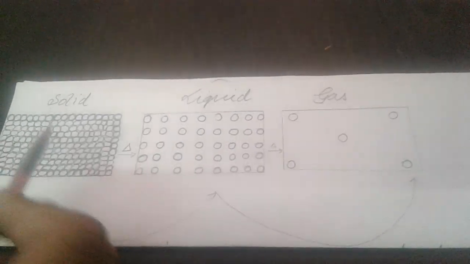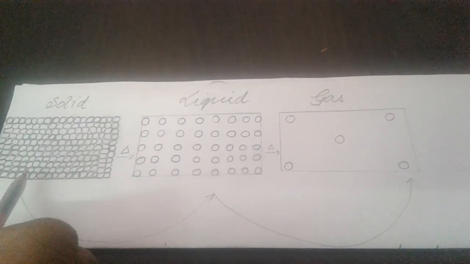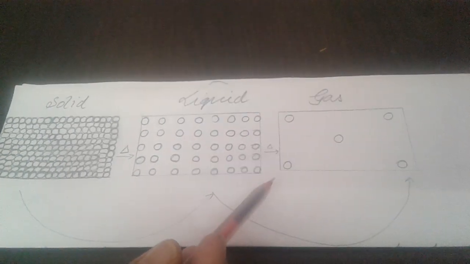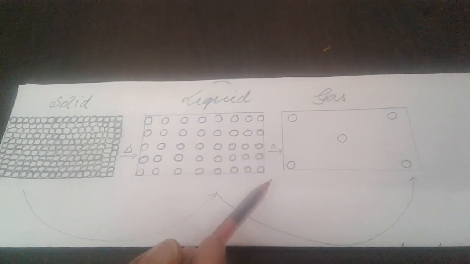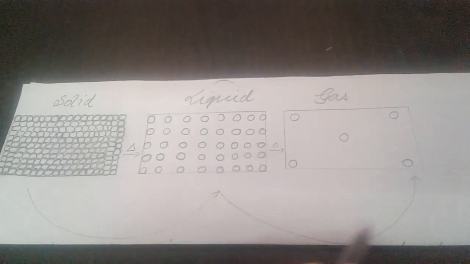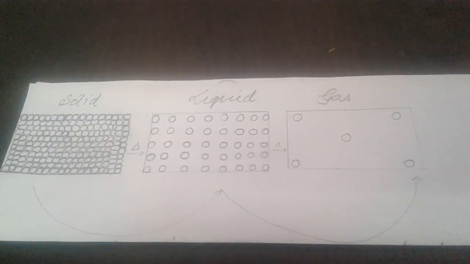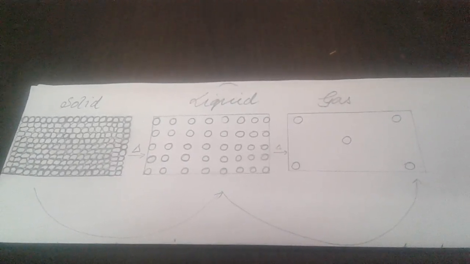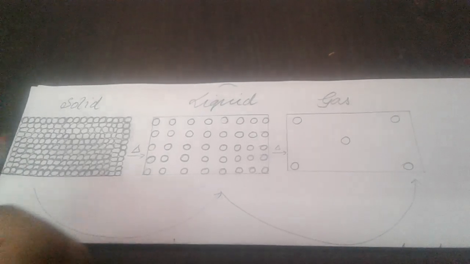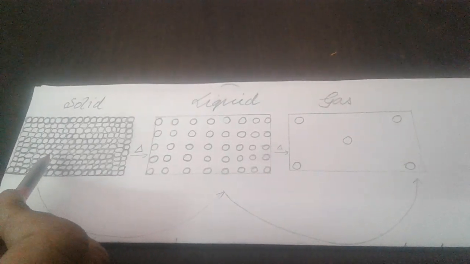Now the next point is change of state or interconversion of state of matter. When we increase the temperature, solid changes into the liquid state, and then liquid can be changed into gaseous state. When we increase temperature, kinetic energy of molecules increases.